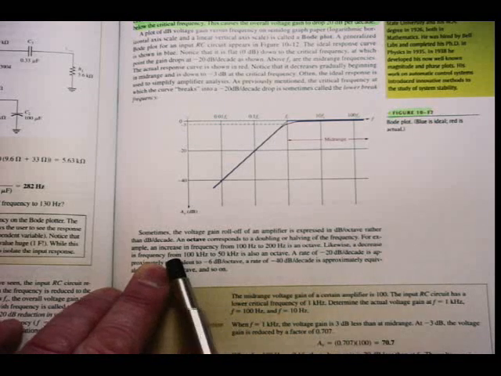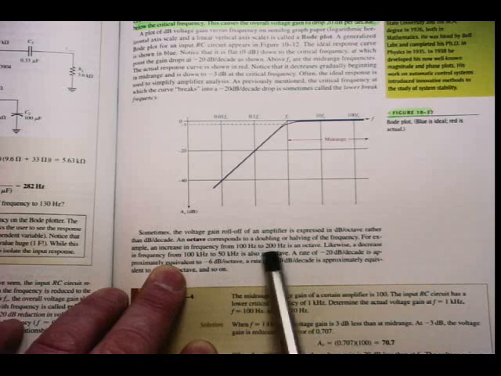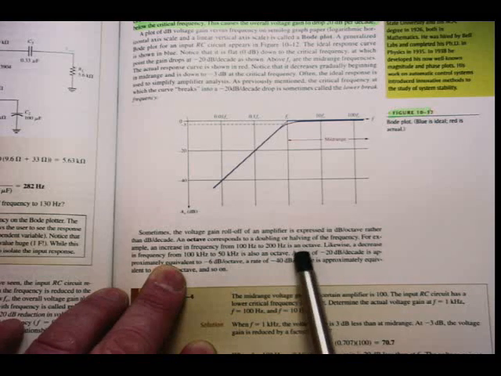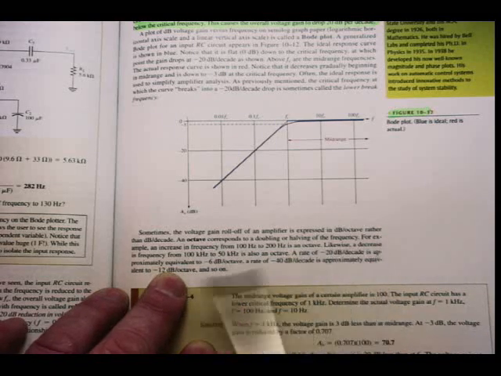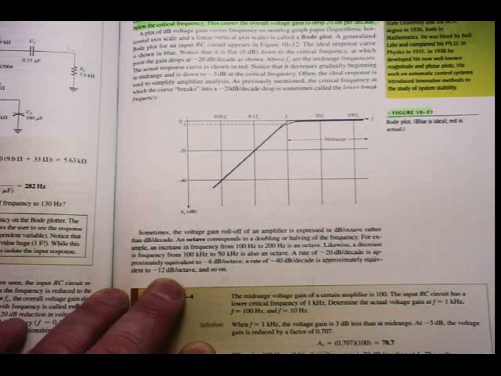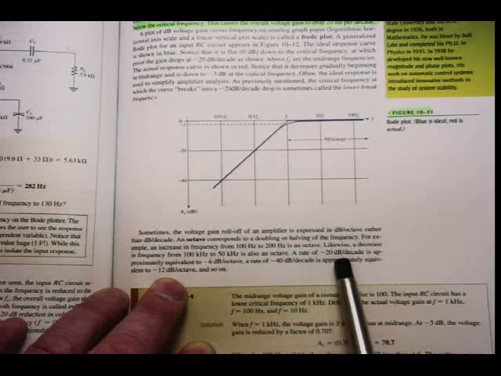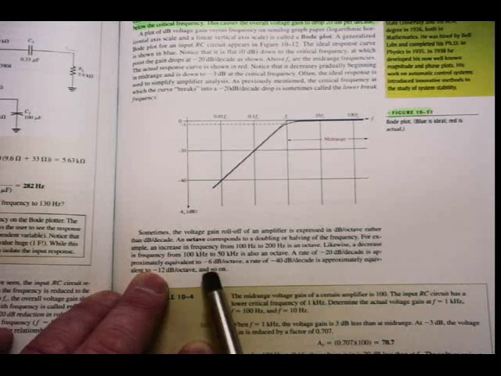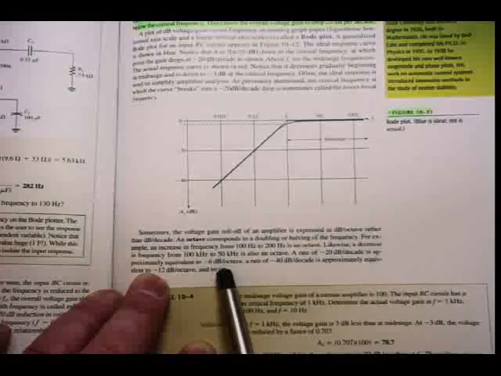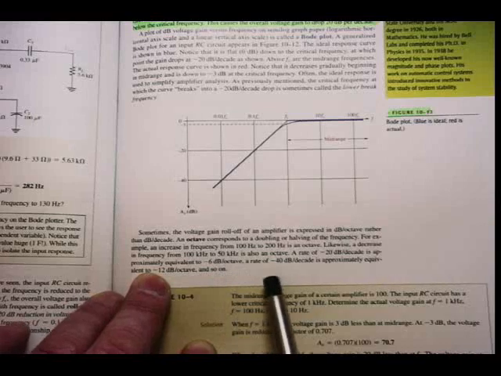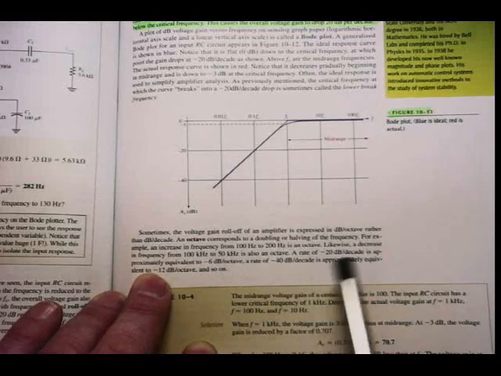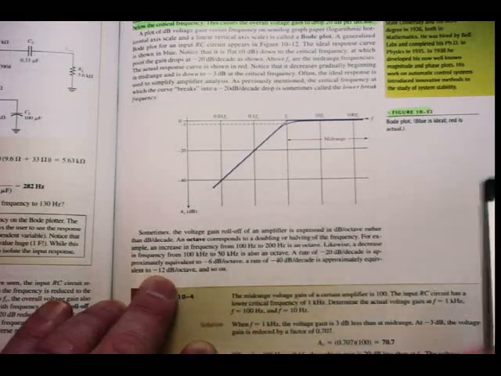For example, an increase in frequency from 100 Hz to 200 Hz is an octave. Likewise, a decrease as well. So, a rate of minus 20 dB per decade is approximately equivalent to minus 6 dB per octave. A rate of minus 40 dB is approximately equivalent to minus 12, and so forth.